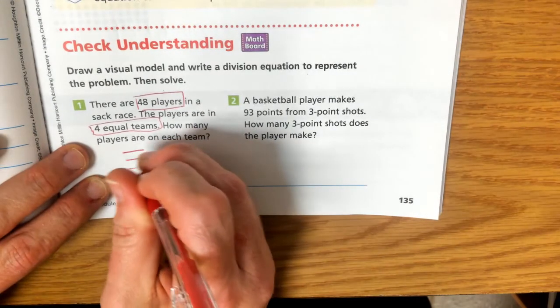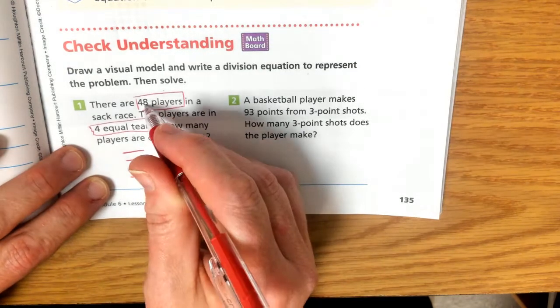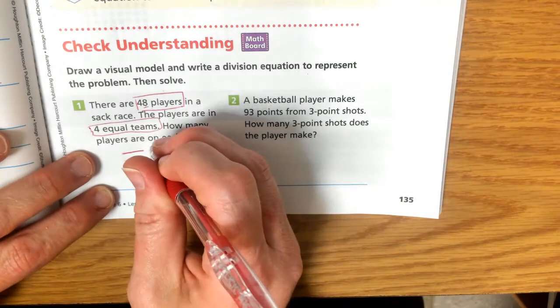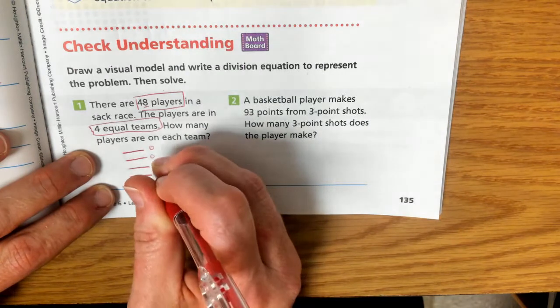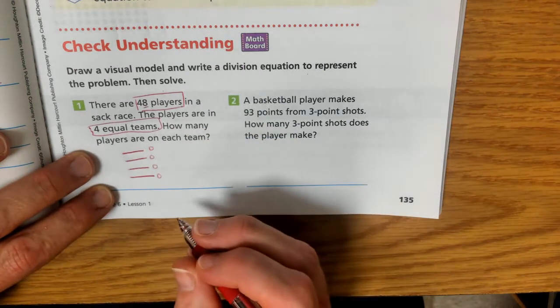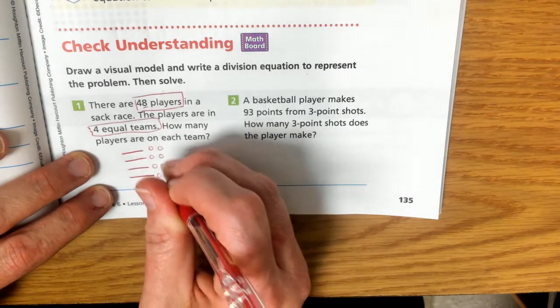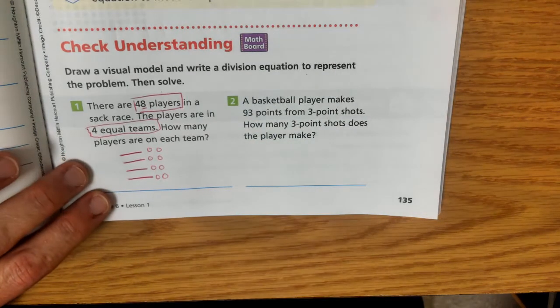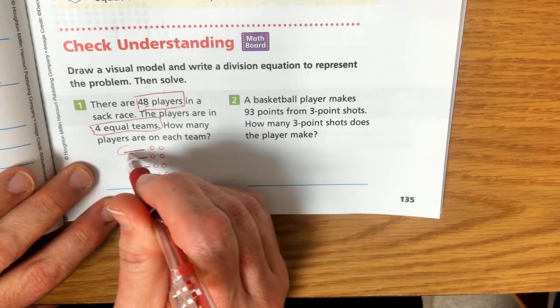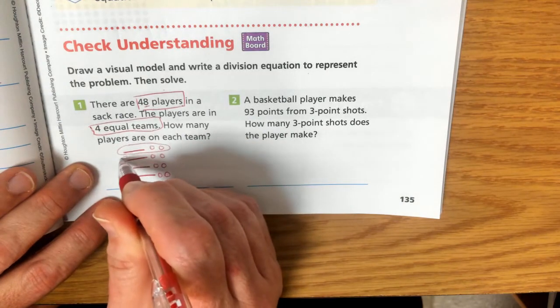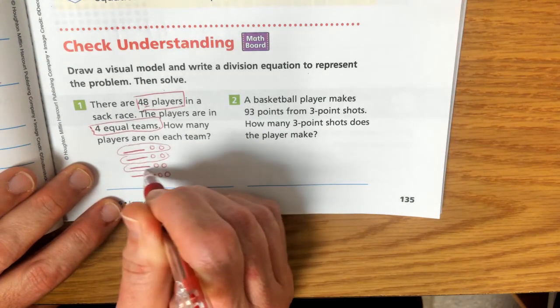Here's 1 row, 2 rows, 3 rows, 4 rows. And then I need 8 ones. So I'm going to go 1, 2, 3, 4. I need to make sure I have the same number in each row. 5, 6, 7, 8.